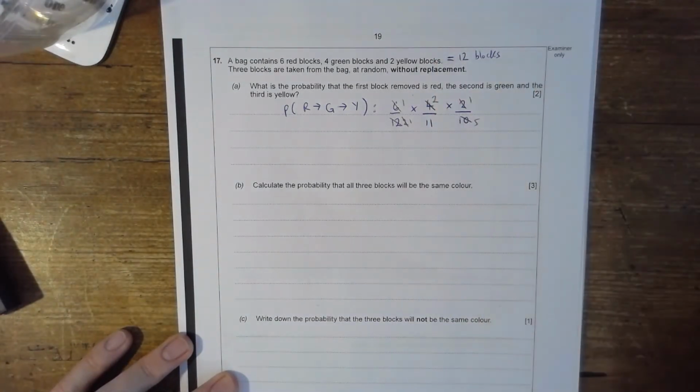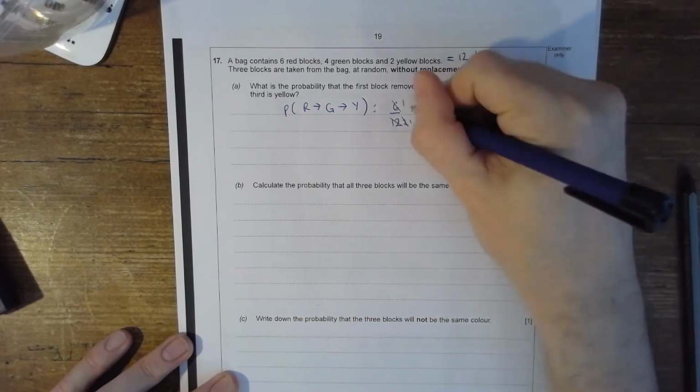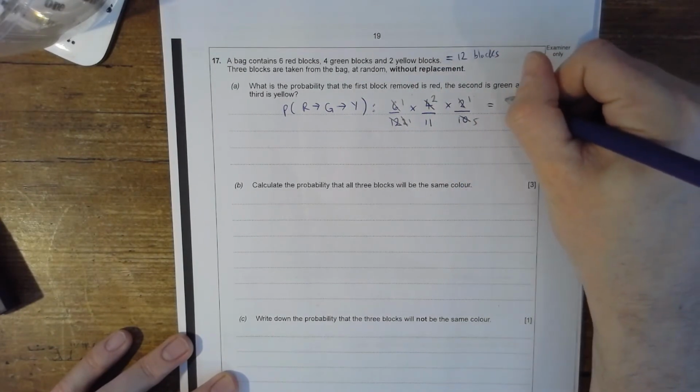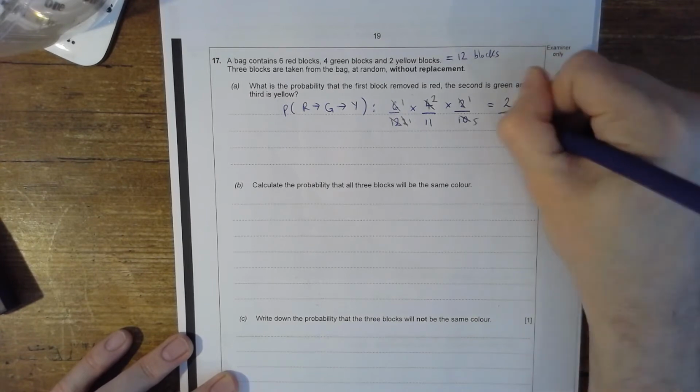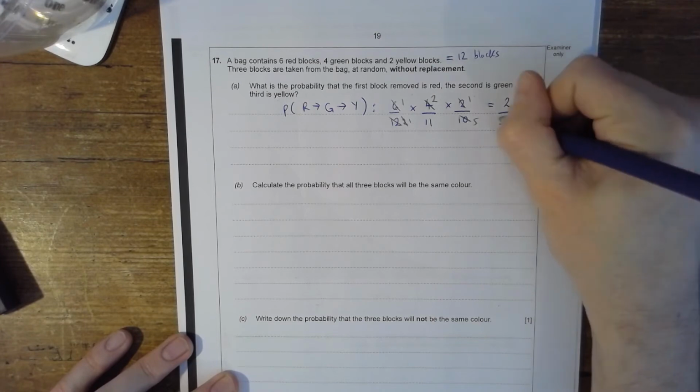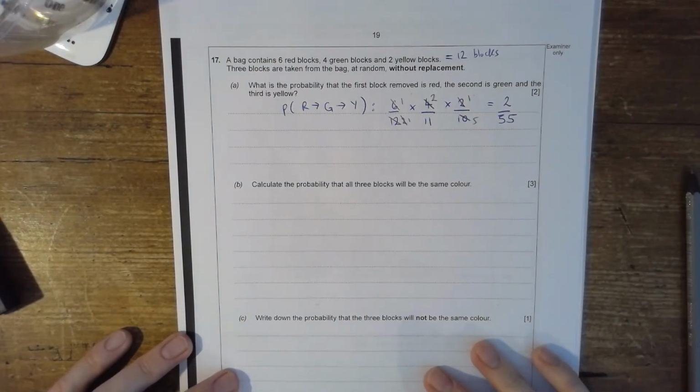Okay. So what I can do now to answer this is do 1 times 2 times 1, which is 2. And then I've got 1 times 11 times 5, which is 55. So the probability of that happening is 2 out of 55.